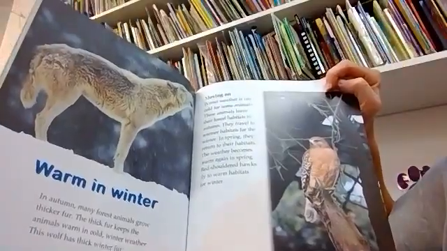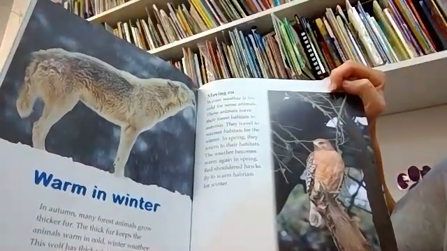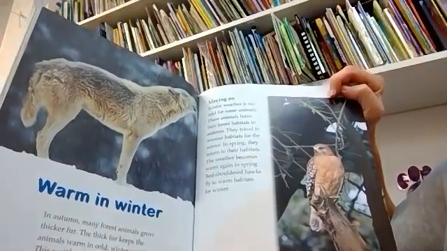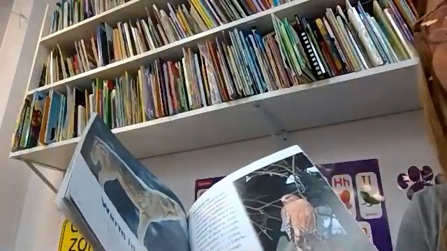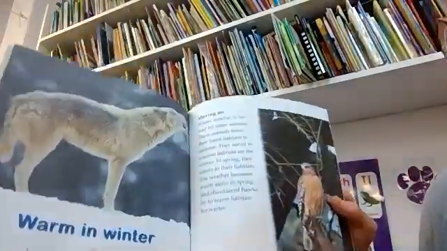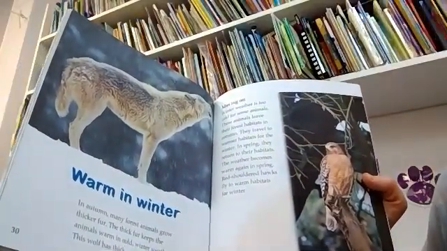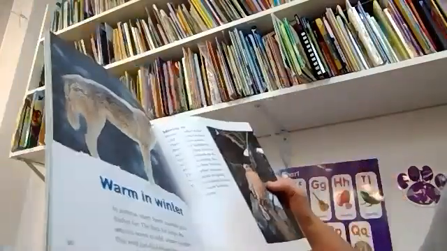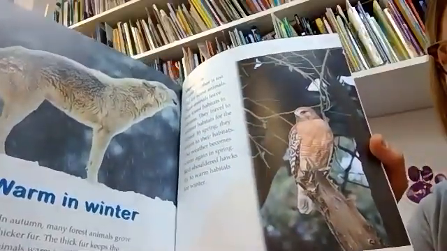Winter weather is too cold for some animals. These animals leave their forest habitats in autumn. They travel to warmer habitats for winter, like Florida. A lot of birds migrate to Florida in the autumn time. In spring, they return to their habitats. The weather becomes warm again in spring. Red-shouldered hawks fly to warm habitats for winter.